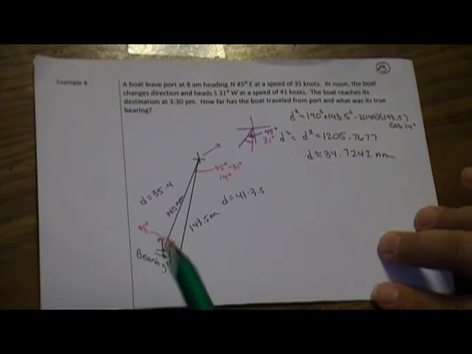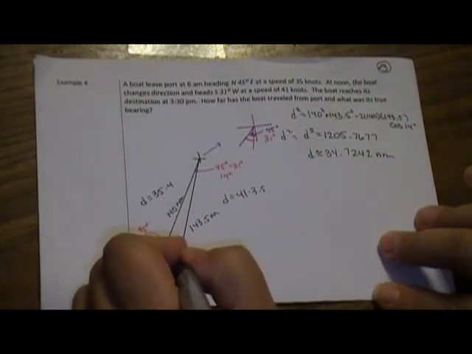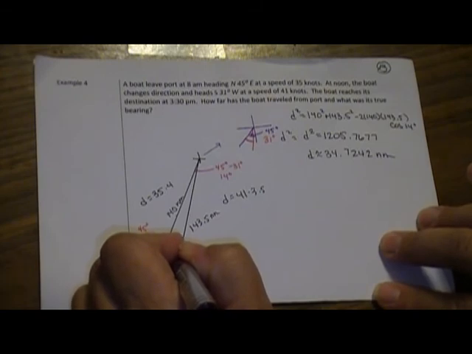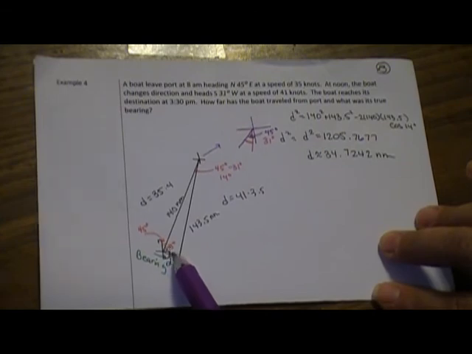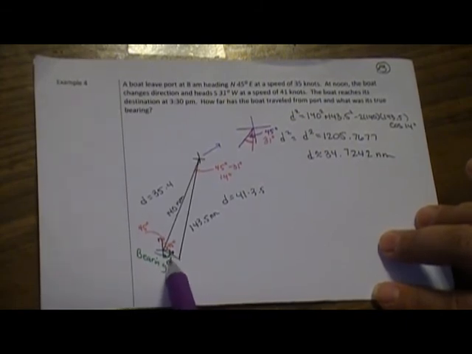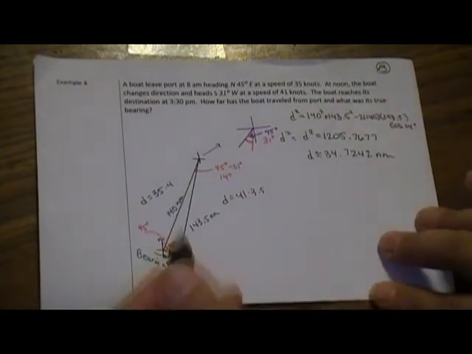Once I have this whole angle here, I could take away 45 to get this part, and then take it away from 90 to get my bearing. Or, if I get this whole angle here, I could add 45 to it and then take it away from 180. So there's a couple of things we can do. So let's find this angle in here. That's going to be our key.